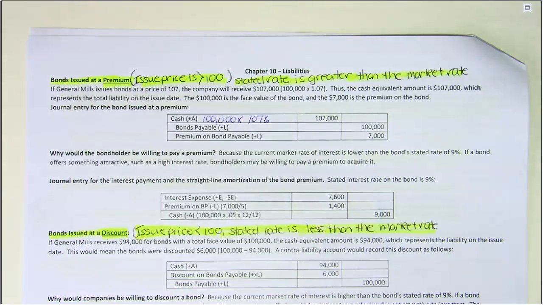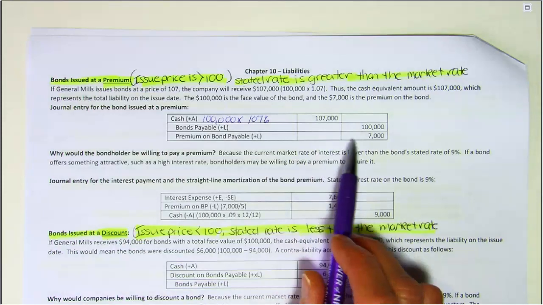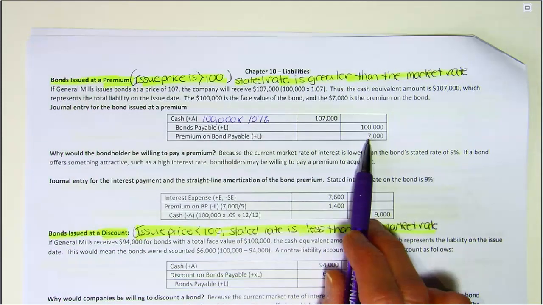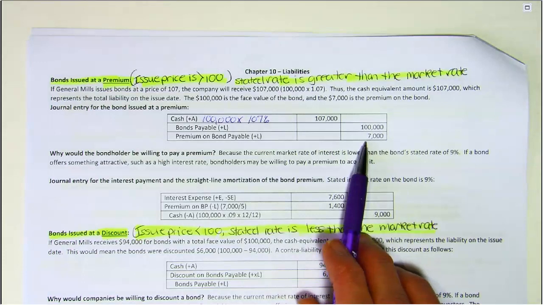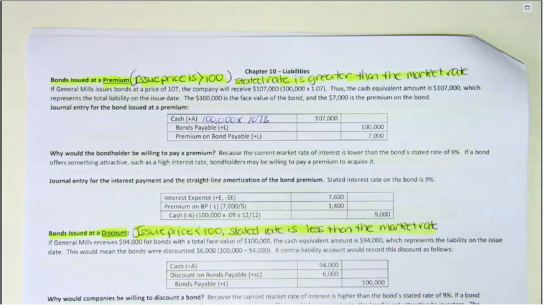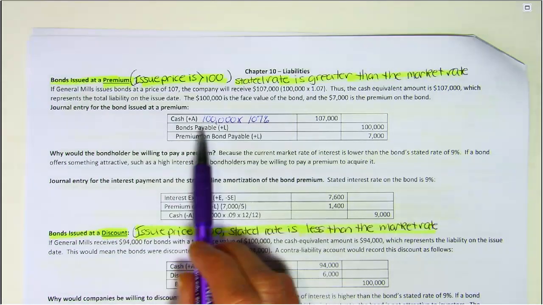Now that sounds like a really bad deal for the bond buyer. Why would they give you $107,000 and then only receive back $100,000? Well, the reason is because they're getting a higher rate of interest than they could get from other financial instruments. So they may be paying an extra $7,000, which we call the premium, but they're going to get that back and more from the semi-annual or annual interest payments, so that between the higher price, which will actually reduce their take home on the bond, and the total interest on the bond, they are going to be getting higher interest payments.